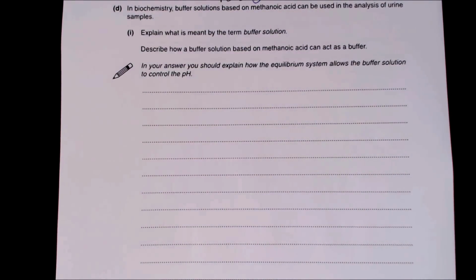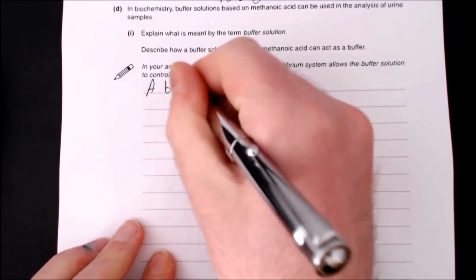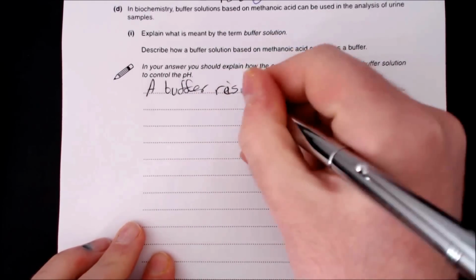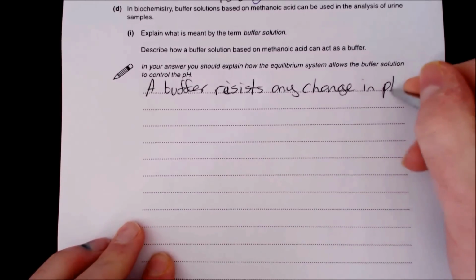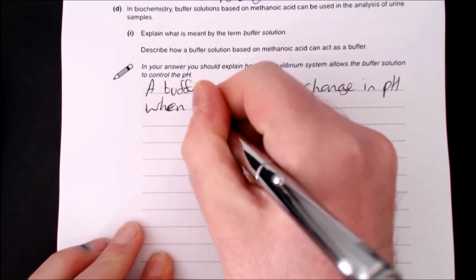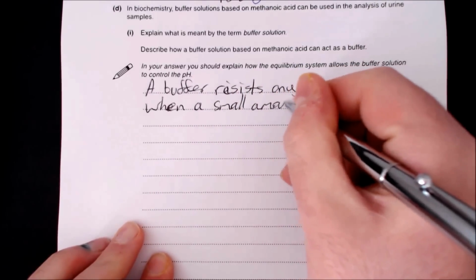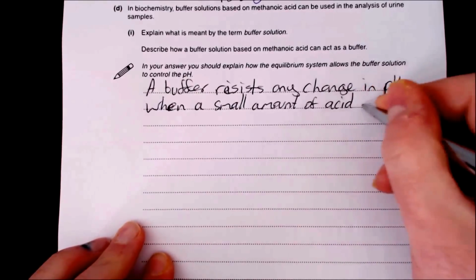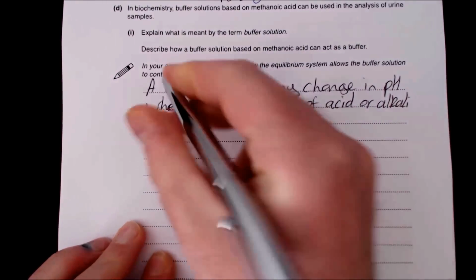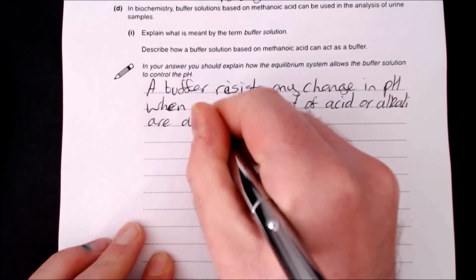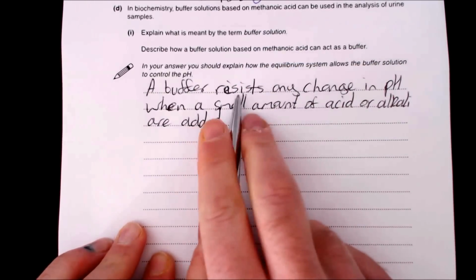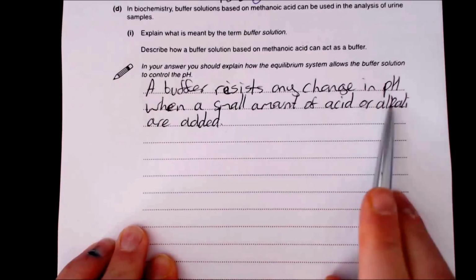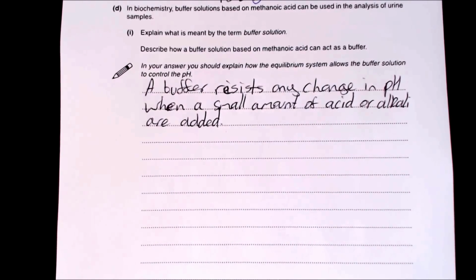Right, so the first thing we need to do is obviously define what we mean by the term buffer solution. So you get 2 marks for this, and basically a buffer resists any change in pH when a small amount of acid or alkali are added. Okay, so that's really important. It resists any change. It doesn't just stop the pH change, it resists it. And it only does that if it's a small amount of acid or alkali. If you go and chuck loads of acid or alkali into a buffer solution, it's obviously going to break the buffer. So it'd only do it with a very small change, but nonetheless still very useful.